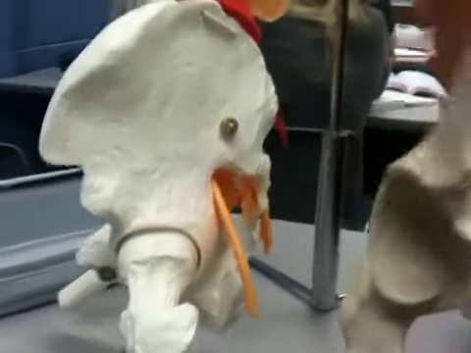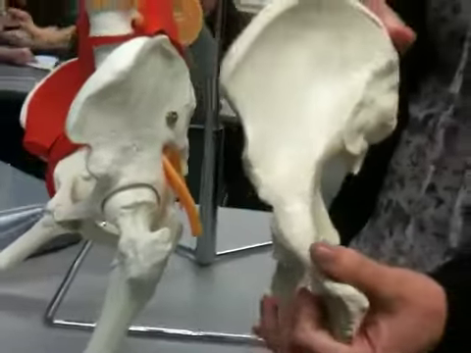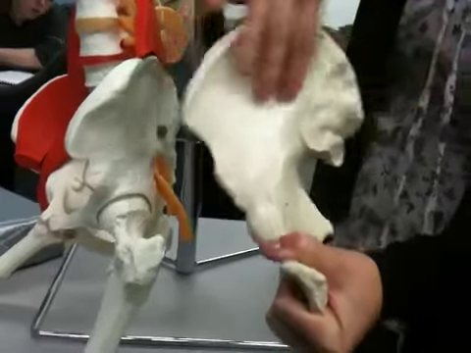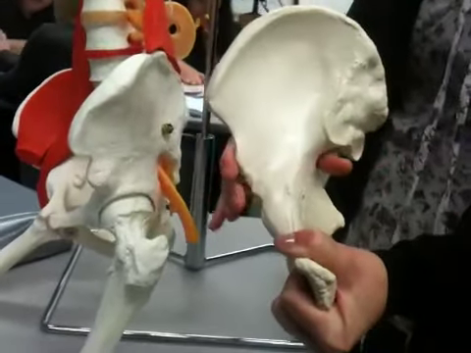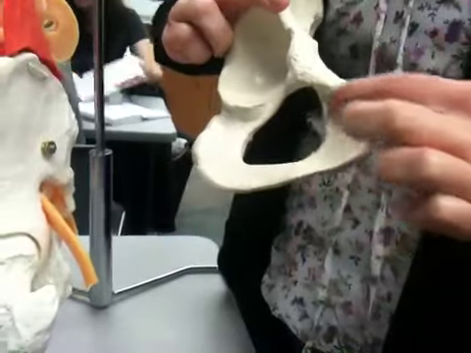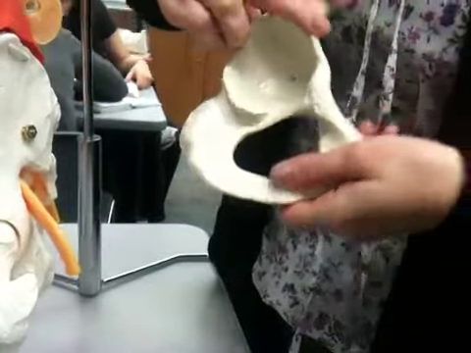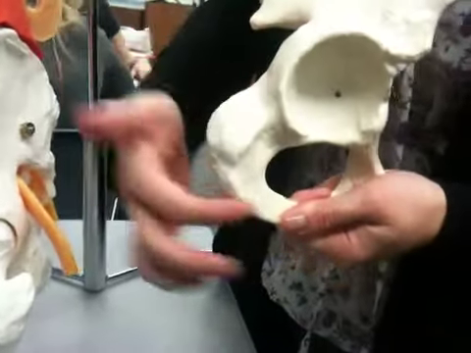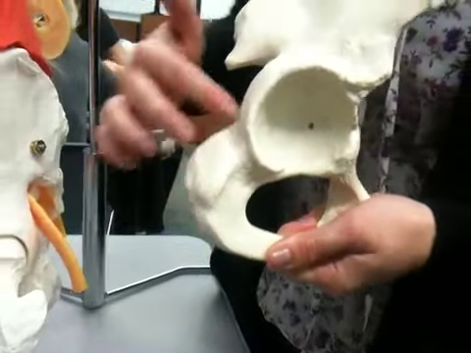So if we look at a coxal bone on its own, here we have the large wing-shaped ilium, which forms the superior aspect of the hip bone. Anteriorly, we have the pubis, which is V-shaped. And posteriorly, inferiorly, we have this larger part called the ischium.